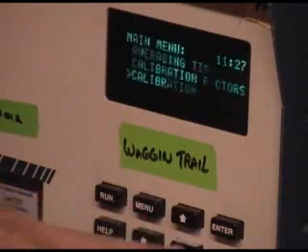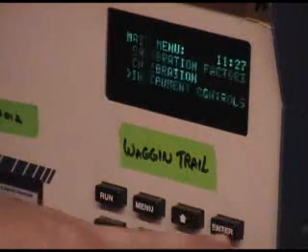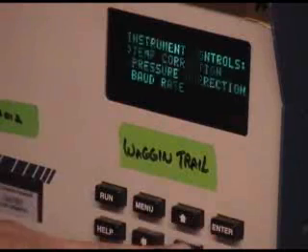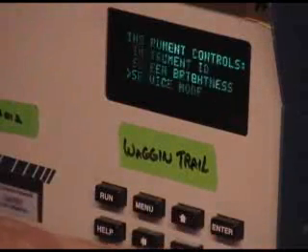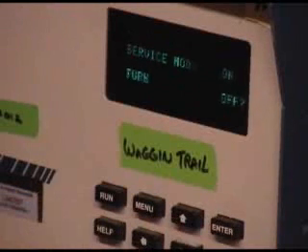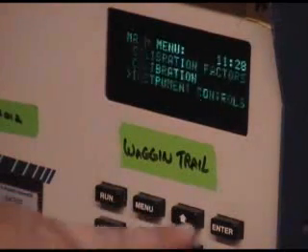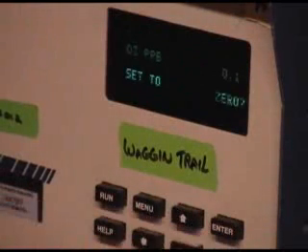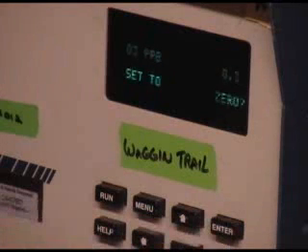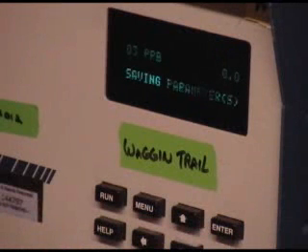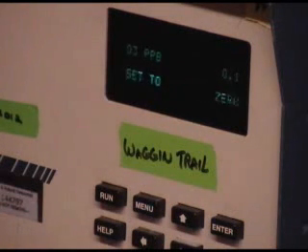So here's what you do. Back out of it. Go to instrument controls, hit enter. Enter service mode. You want it on? Yes, hit enter. Saving the parameters. Back out of this. Go back to calibration. Calibrate zero, enter. Set this to zero. Enter. You see how it tared it a little bit? Saving the parameters.